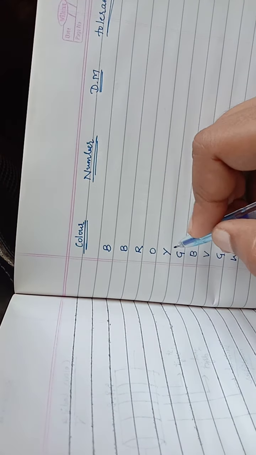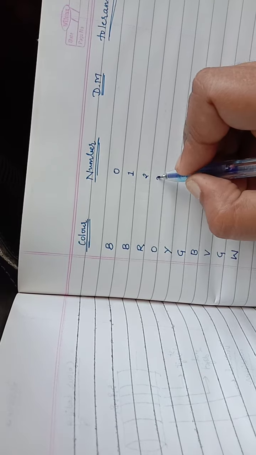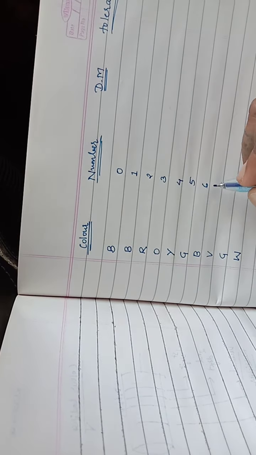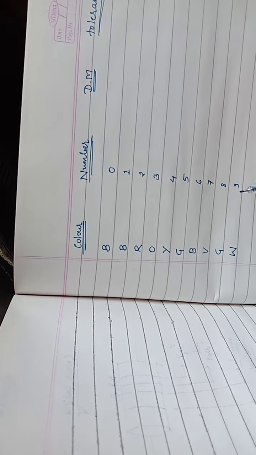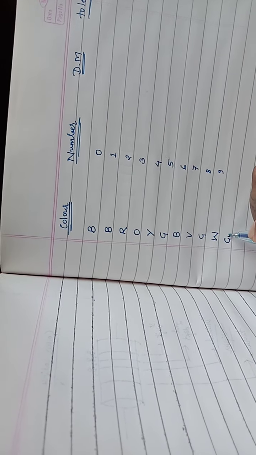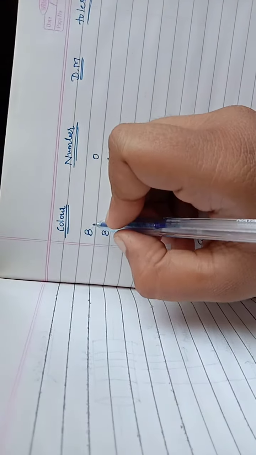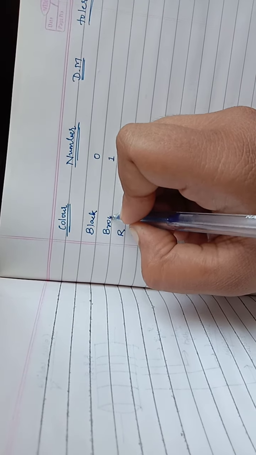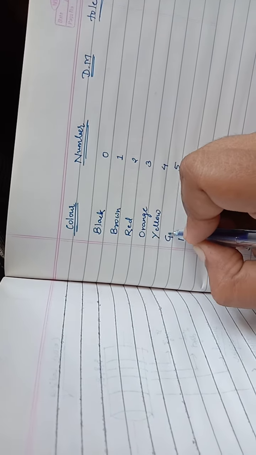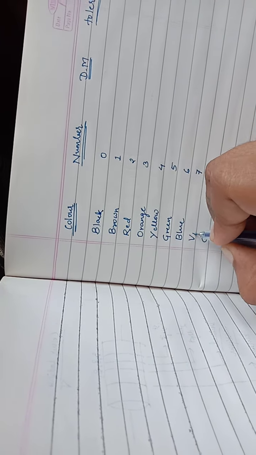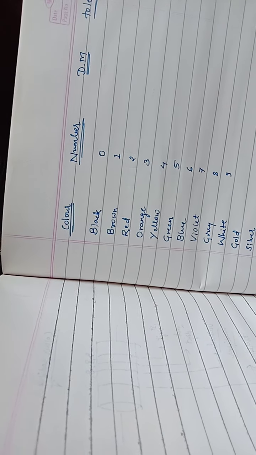So how many colors do we have over there? 10 colors. With respect to those 10 colors, we have the numbers 1, 2, 3, 4, 5, 6, 7, 8, 9. And you have seen in that picture already that you have gold also, and silver. So what do these letters represent? B represents black, brown, red, orange, yellow, green, blue, violet, grey and white. So these are the 10 colors we have.